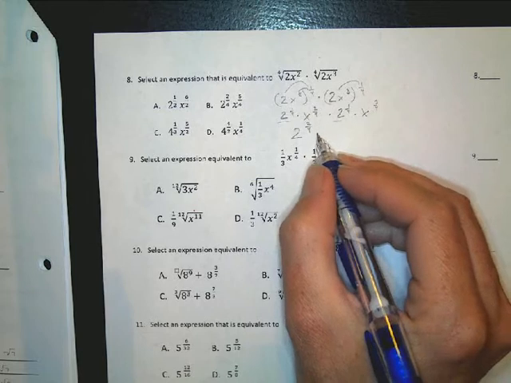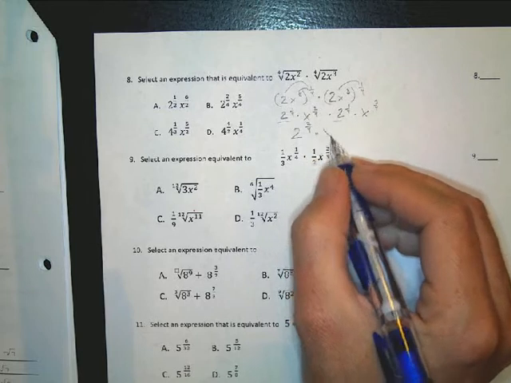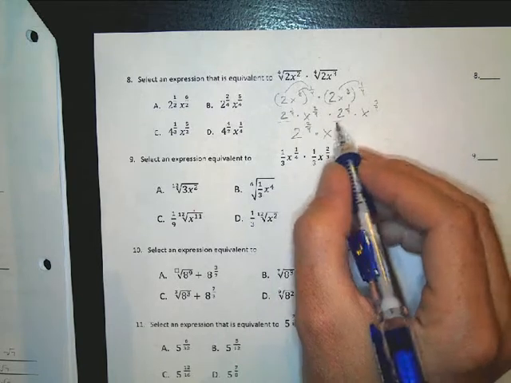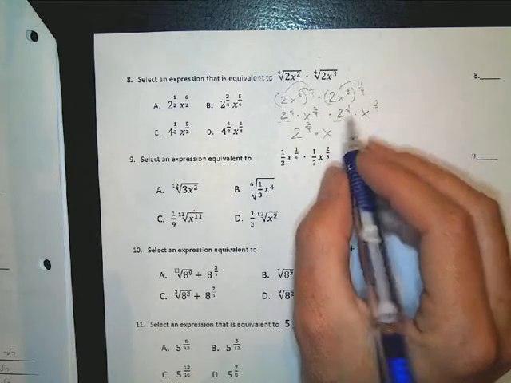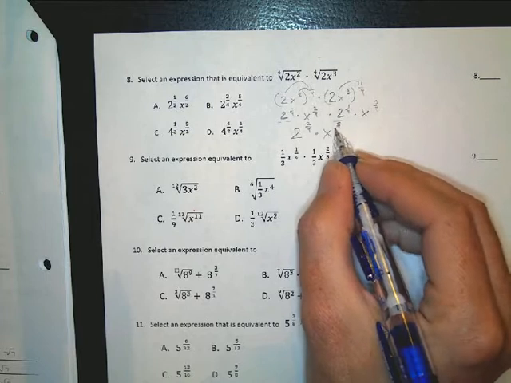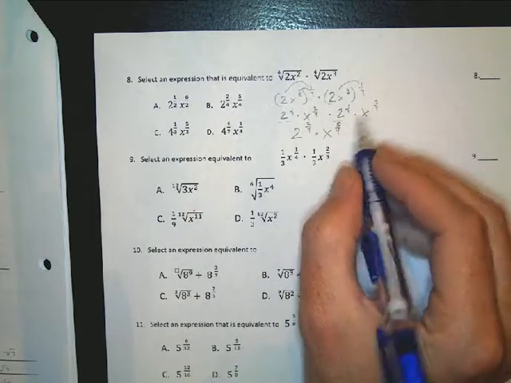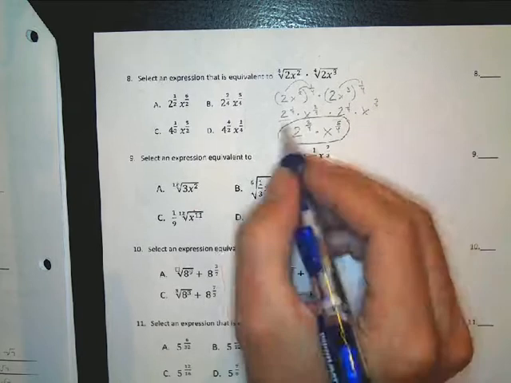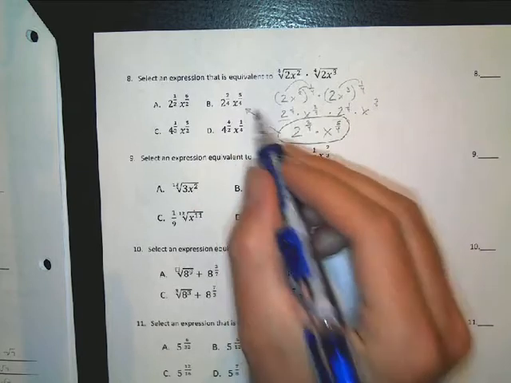And that's going to be multiplied by x, same base, a 2/4 plus a 3/4 is a 5/4. And that's where I'm going to stop right there because that matches choice B.